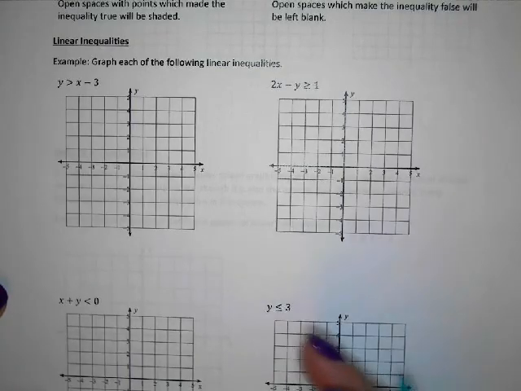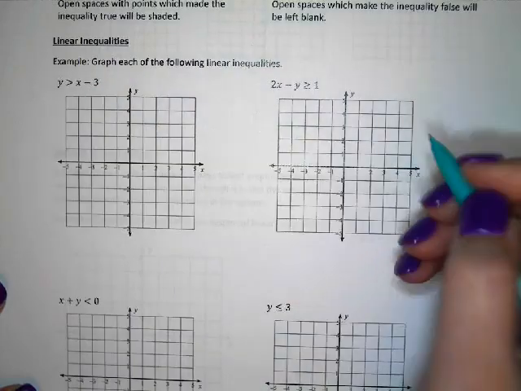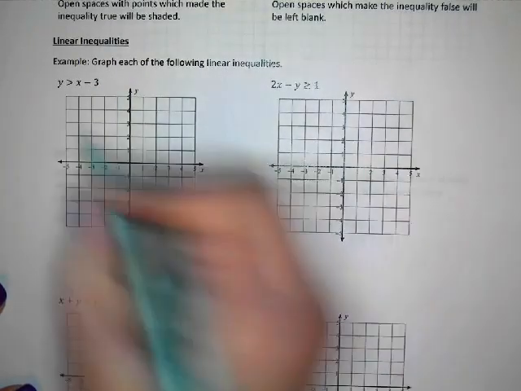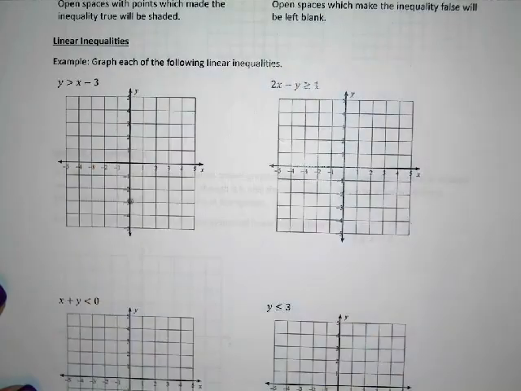So here it just says to graph the linear inequalities. So we're going to graph one inequality first, and then we'll move on to systems of inequalities. Here this first inequality is written in y equals mx plus b form, and so we know we can start by just graphing the y-intercept at -3.